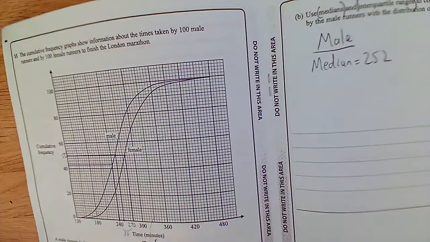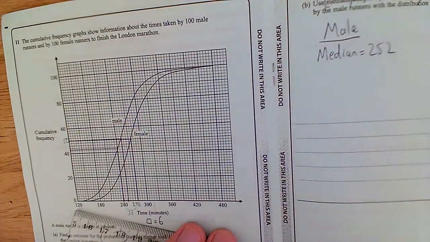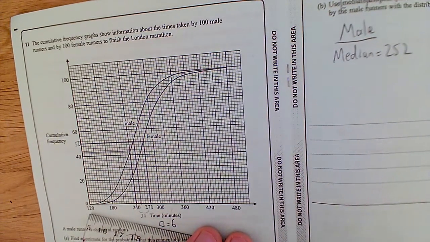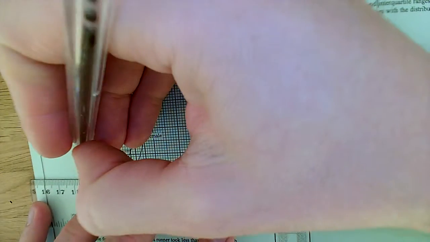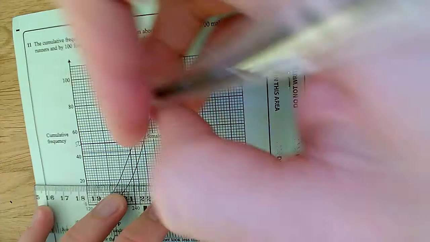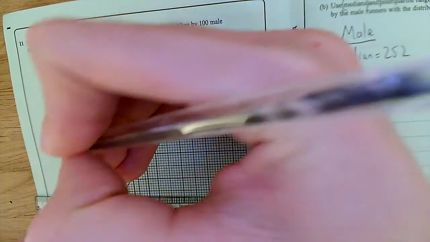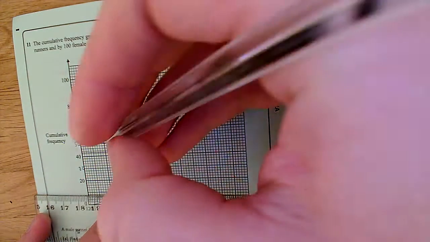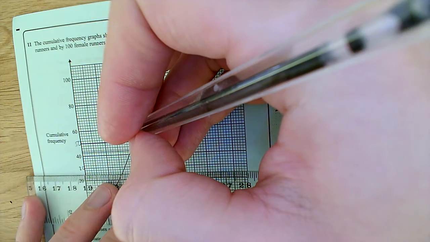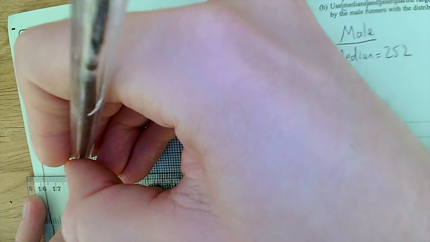Now the interquartile ranges take a little bit more work because there's quite a lot of work for your marks here, but if there's 100 runners, your lower quartile, a quarter of the data, is going to be read off from 25. Now if that's 20 and that's 40, that's 30 in between. So 25, we're going to read off from in between those.